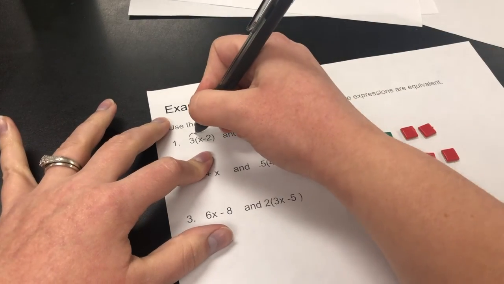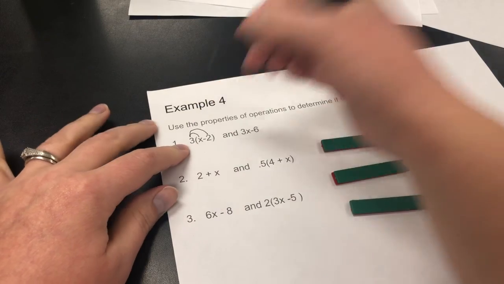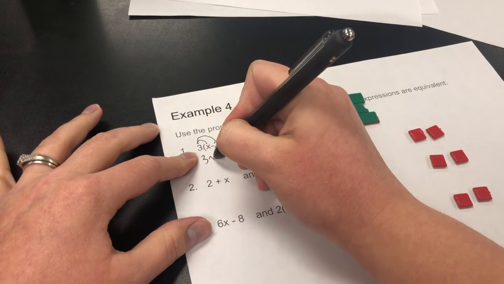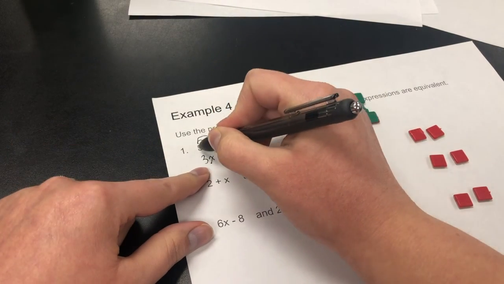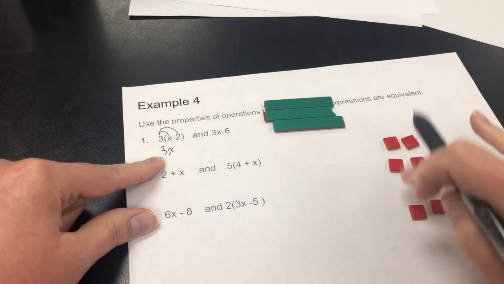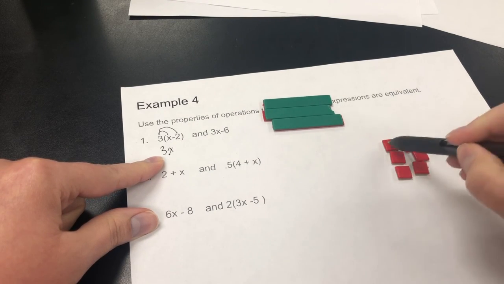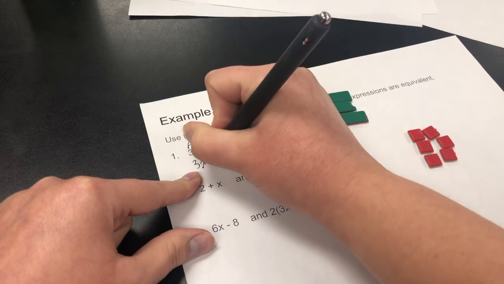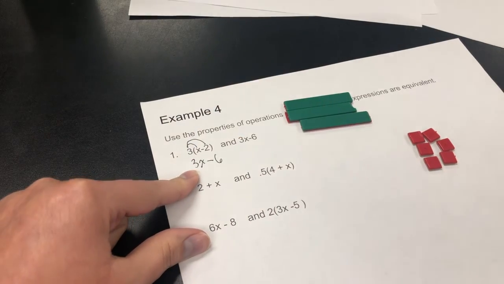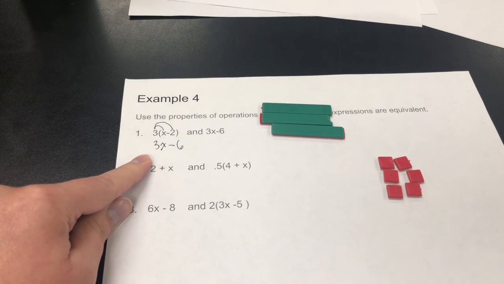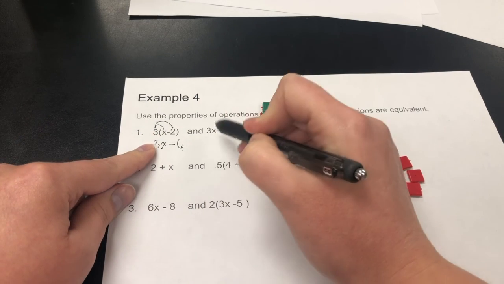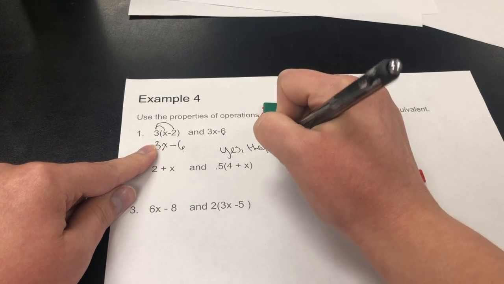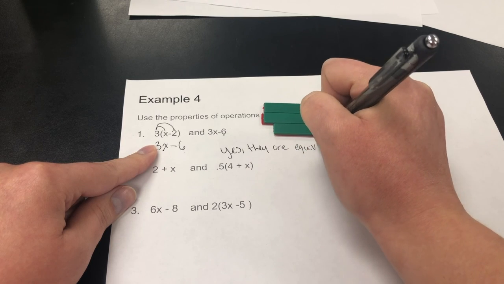Even if I distributed it, I would say 3 times x. So here I have how many x's? I have 3 x's. Well, then I have 3 times 2. Do I not have 3 groups of 2 here? If I counted all of them, I have 1, 2, 3, 4, 5, 6. So, and they're all red. So that's subtraction. 3 times 2 is 6. So does this equal this? Yes. So I would say yes, they are equivalent.